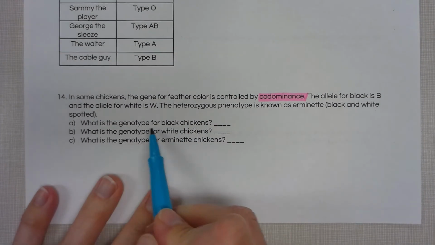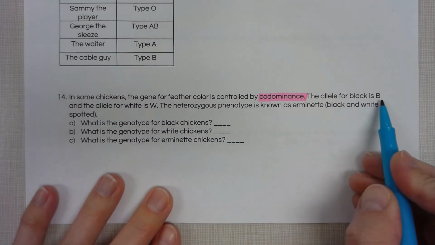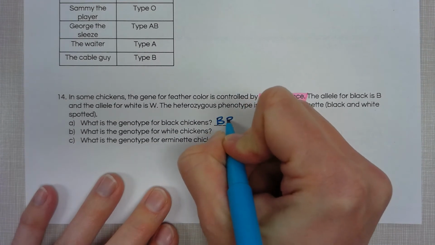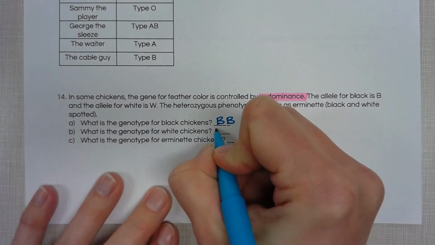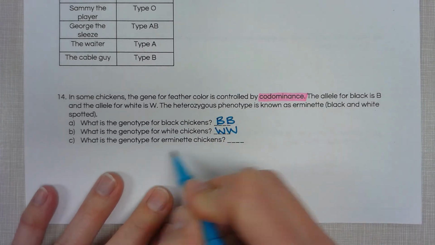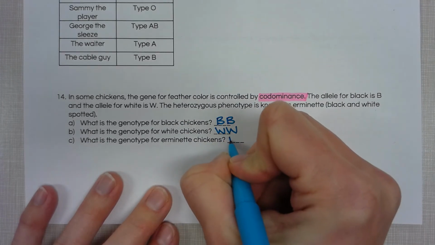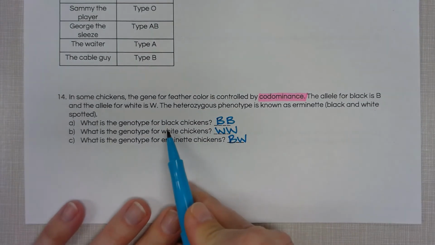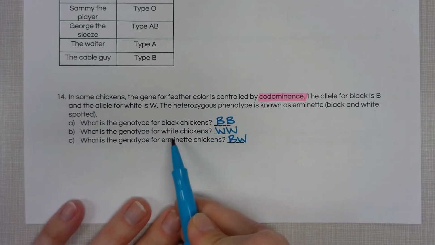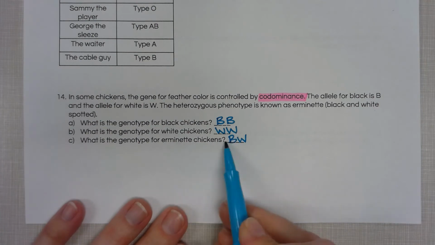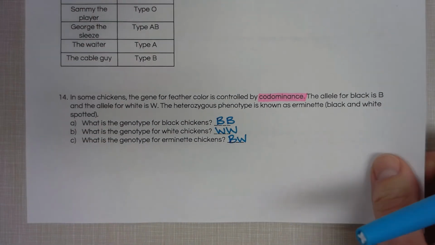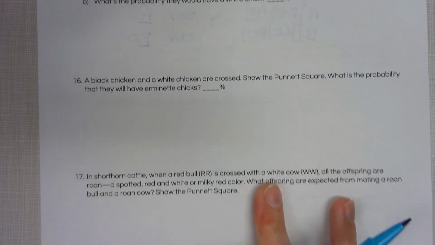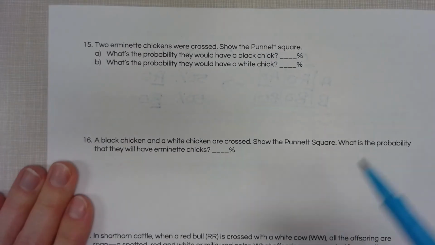So here we have genotype for black. So the allele for black is capital B. White, capital W's. Erminate, one of each. Because you're going to have a spotted. So this is your setup. Black, big B, white, capital W's, erminate, one of each. Knowing that, let's do a couple on the back here. I'll break it down for you.